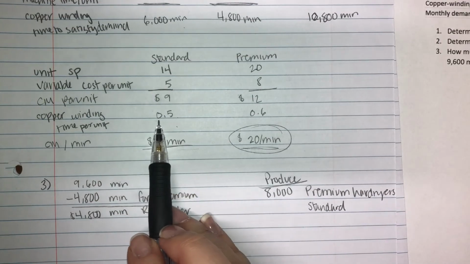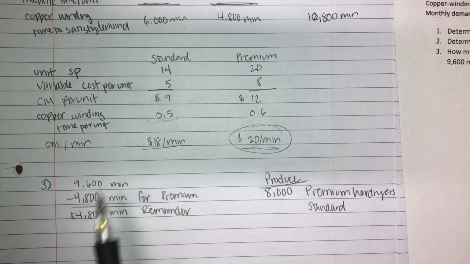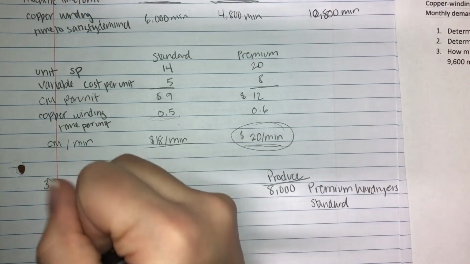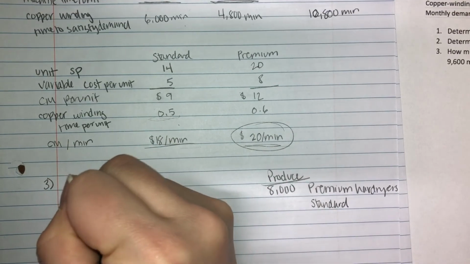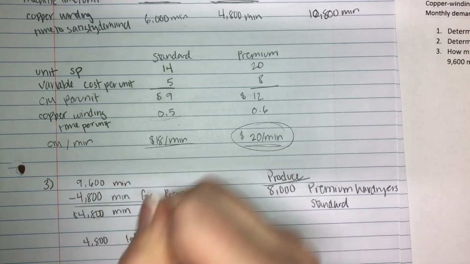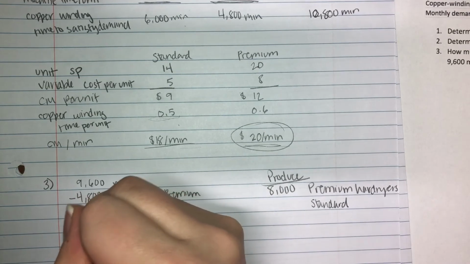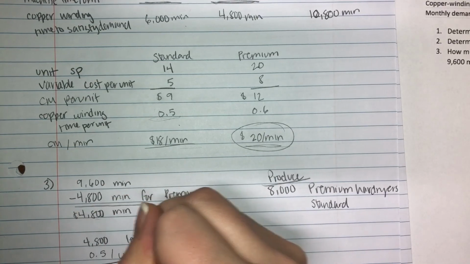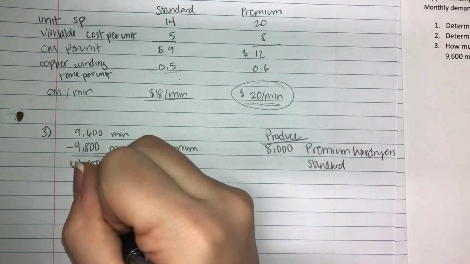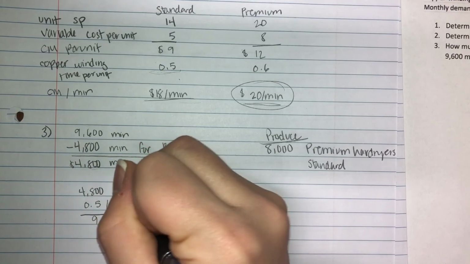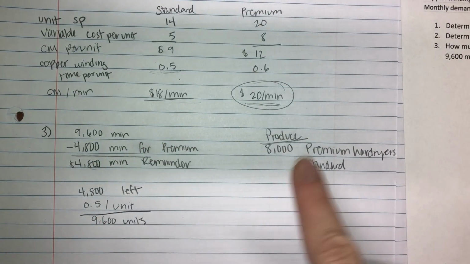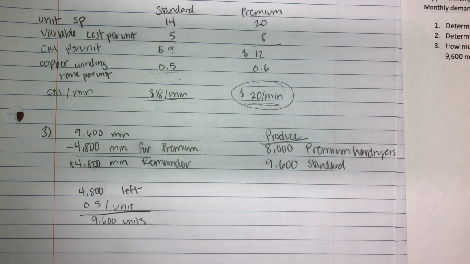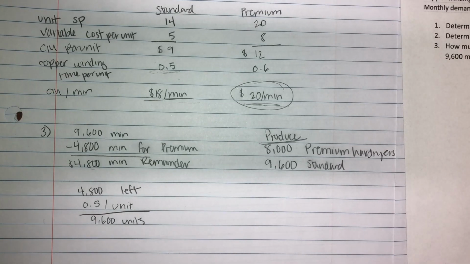So we know that the copper winding time per unit is 0.5, and we know that we have 4,800 minutes left. So what we would do is take the 4,800 minutes that are left and divide it by 0.5 per unit. And when we do that, we get 9,600 units that we'd be able to produce. So we can produce 8,000 premium and we can produce 9,600 standard. Hopefully that makes sense. We're going to move on to the next problem.